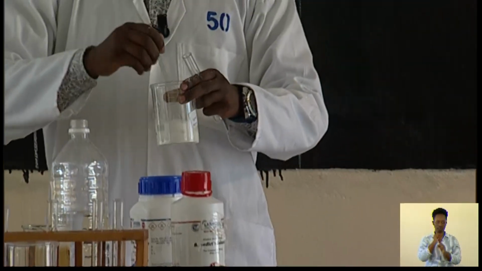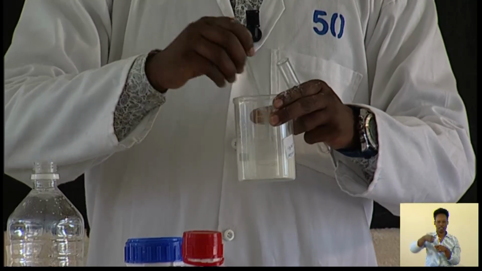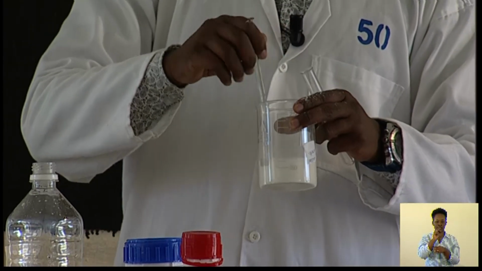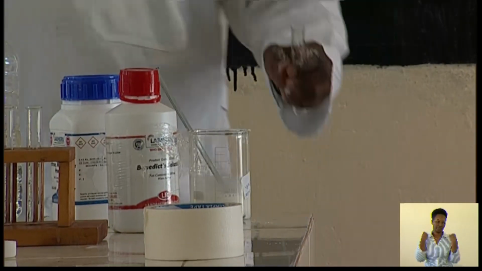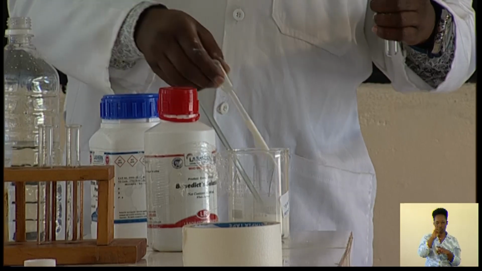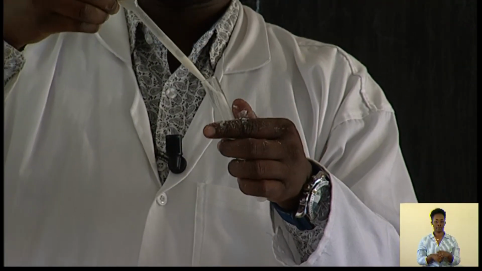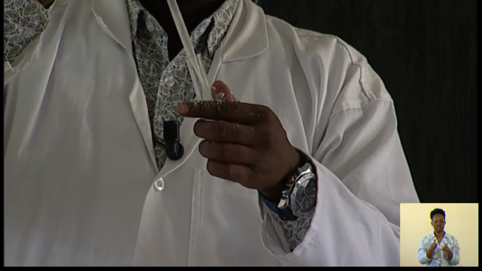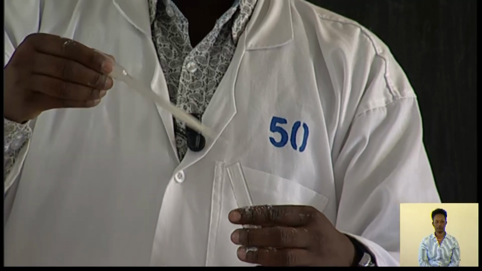I have to stir, then after stirring, I will add the iodine solution. I'm stirring, as you see. After stirring, now I will do my experiment. I get a dropper. After getting the dropper, I put there a sample of about 2 milliliters of the solution.